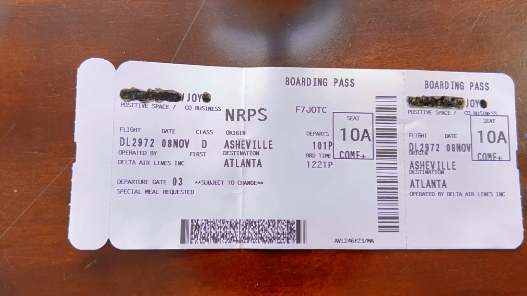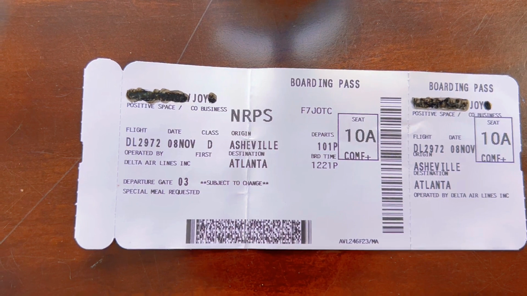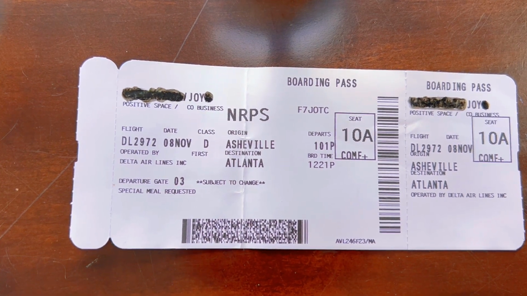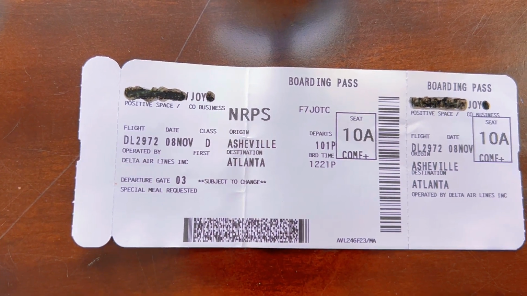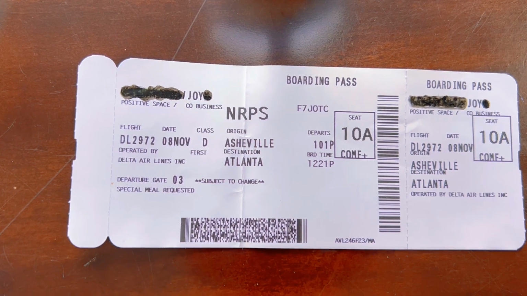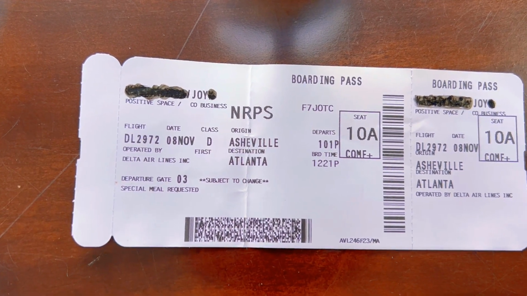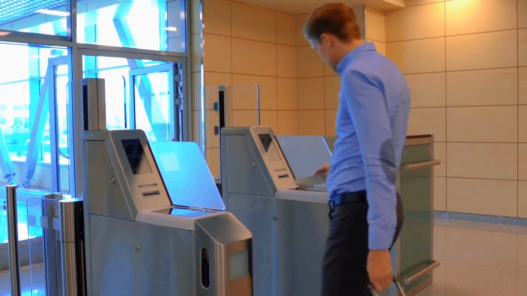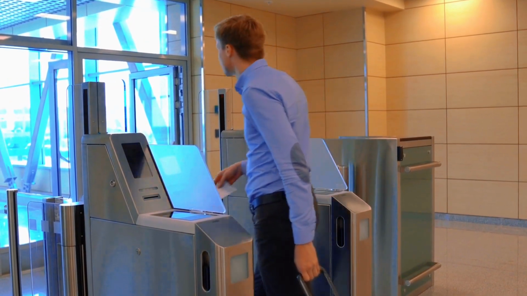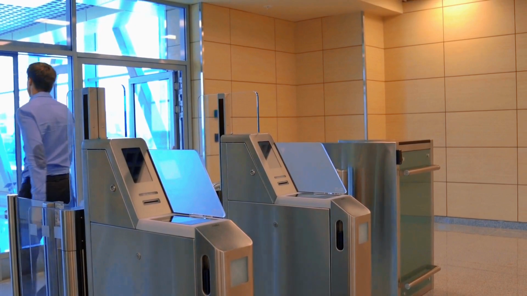So the barcode is just like a magical square. It holds all the information, all of your information to be precise, and it's what gets you through the security and onto the plane. So ensure it's clear and ready for scanning.